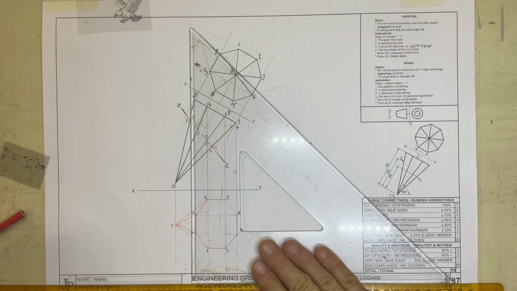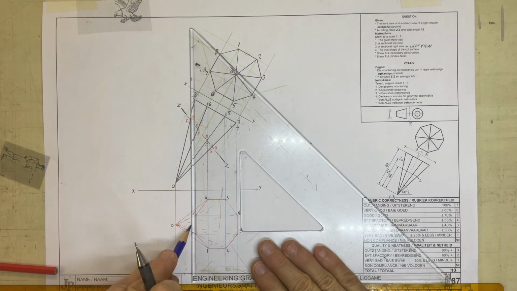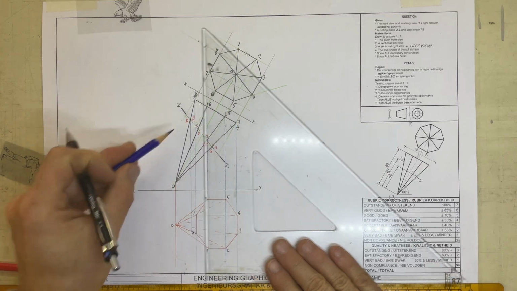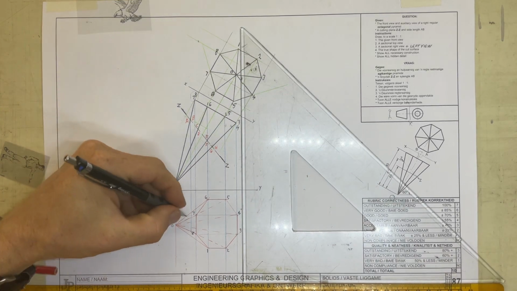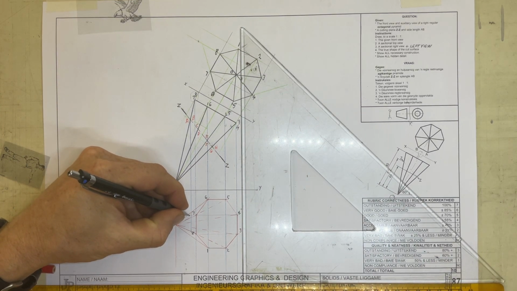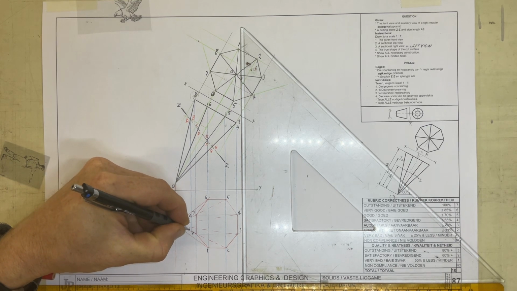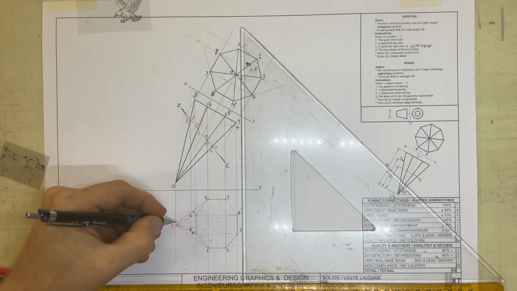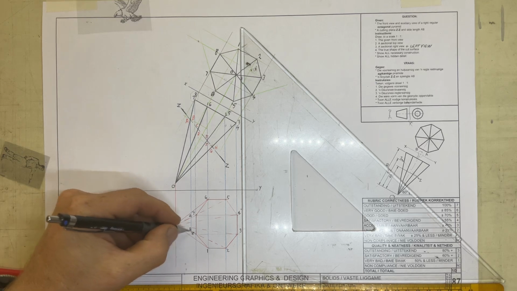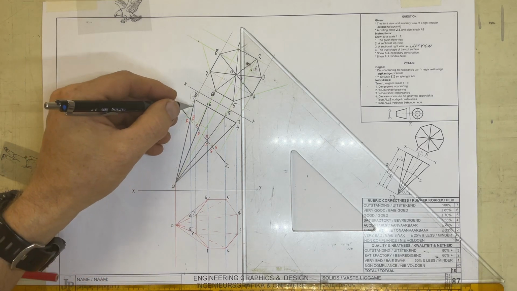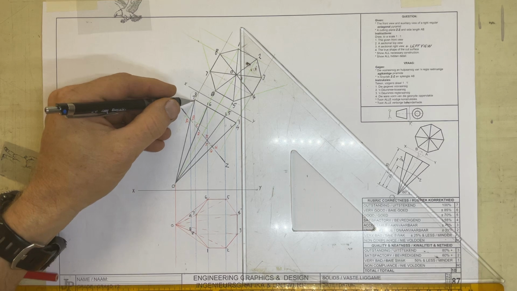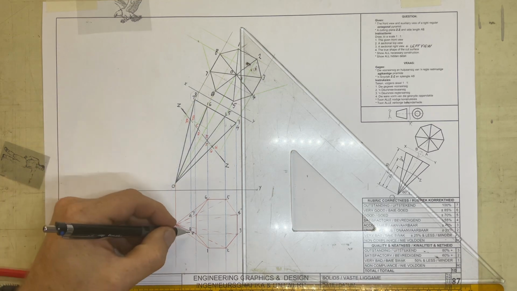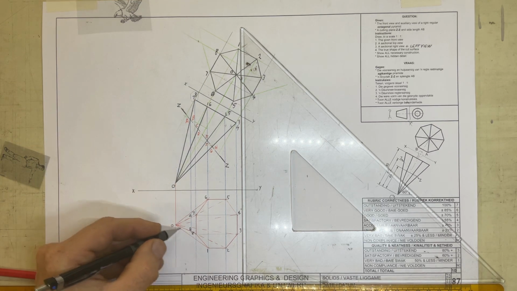I'm going to drop a line coming down from A and B over here, dropping that down. And A and B are going to be found on line 7 and 8. I'm going to choose which one is going to be A. I'm going to call that point over there A, and that point over there B. All right, so A and B. A is on line 7, 0. Point B is on line 8, 0.